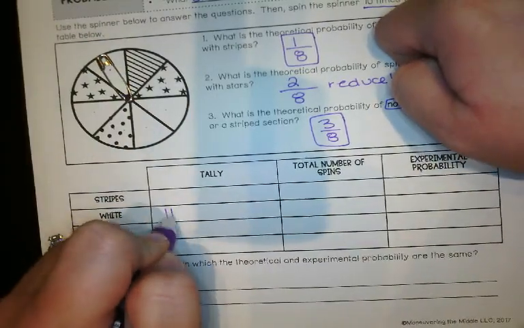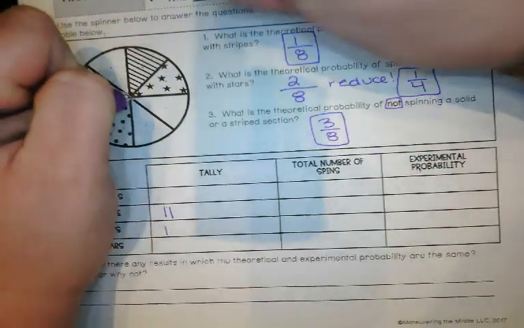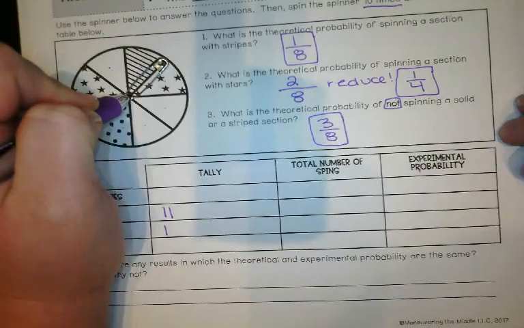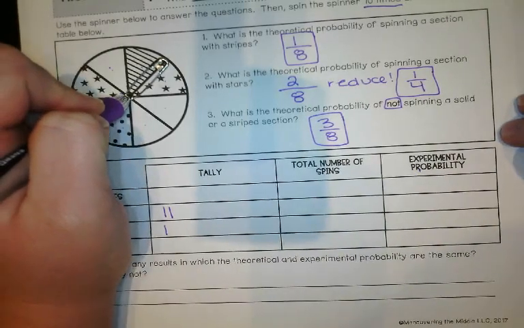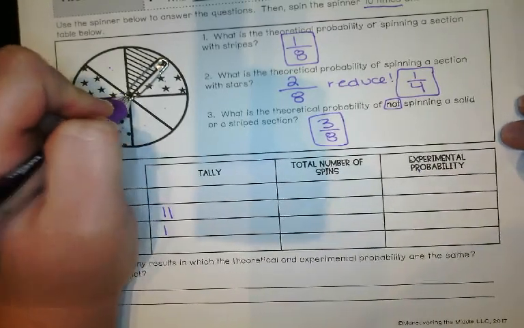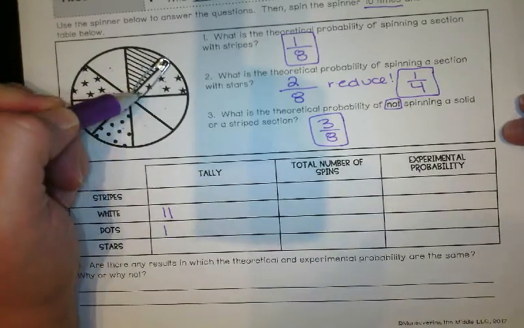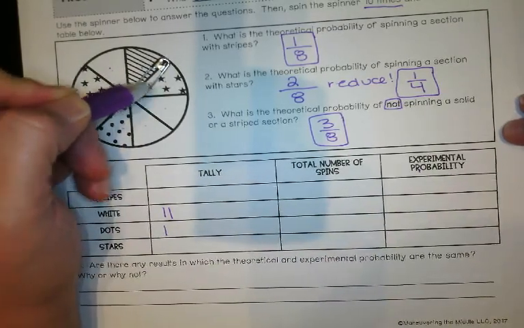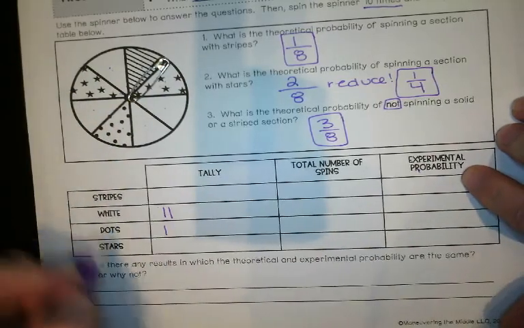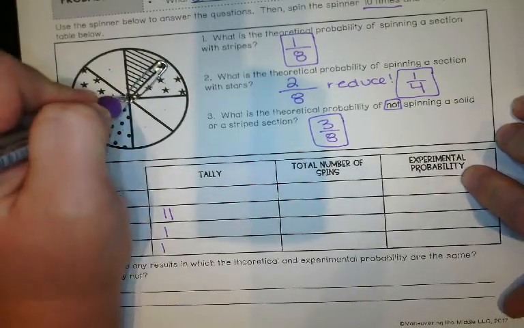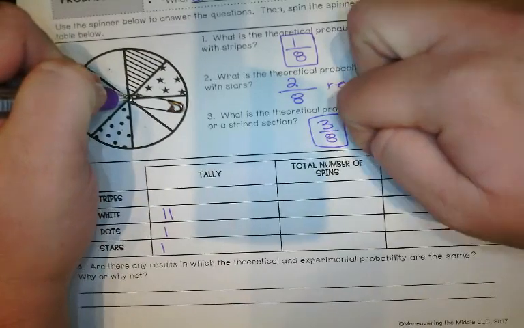Another white. Ooh, close one, guys. What do you think? I'm gonna go with stripes, kind of. That's... Oh... Actually, maybe I just bumped it. Alright, we'll go with stars. That one was a 50-50, though. I'll have to be a little bit more careful.